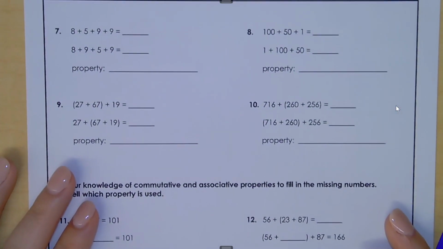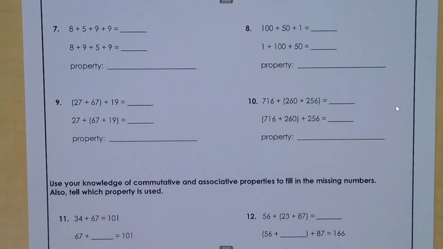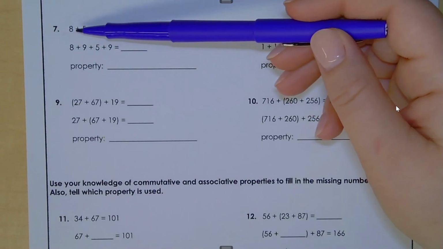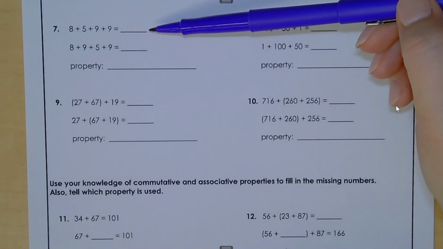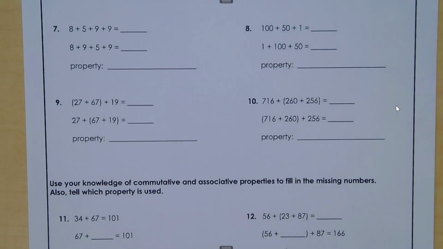All right, pause the video, go grab a piece of paper or a whiteboard because you're going to start practicing these on your own. Go ahead and pause and go grab that. Okay, now that you have your writing utensil, I want you to go ahead and find the sum for both these problems on number 7 and what you think the property is that's being used.